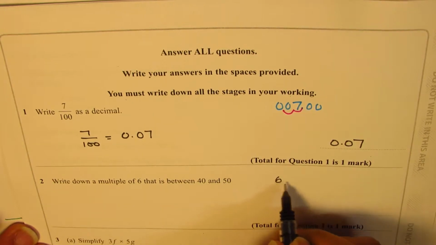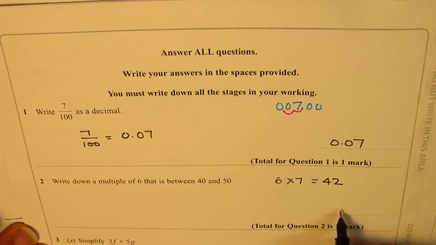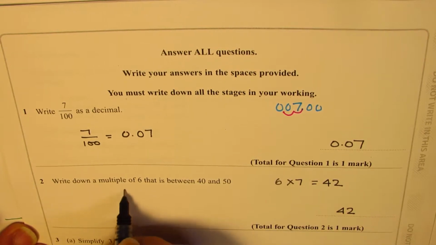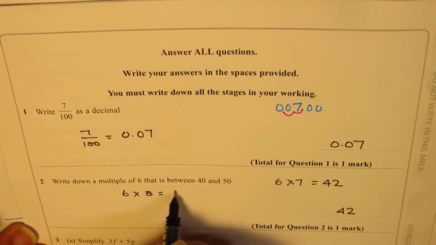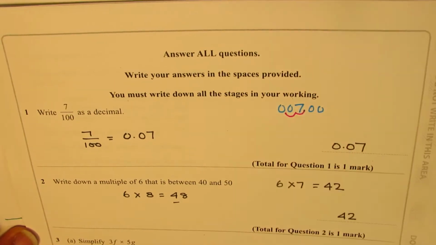Question 2. Write down a multiple of 6 that is between 40 and 50. 6 times 7 is 42, right? So that is a multiple which is between 40 and 50. Some of you could also write 6 times 8, which is 48, right? So that is an alternate answer.